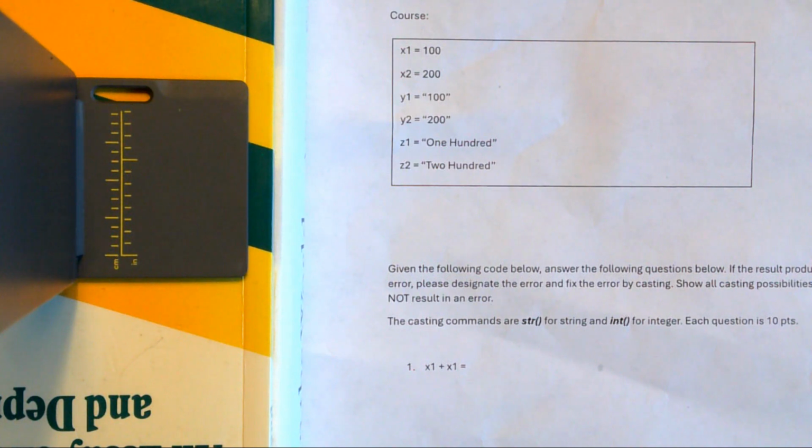In this video, we're going to review the in-class assignment that we covered on Wednesday. This will help you prep for your quiz.